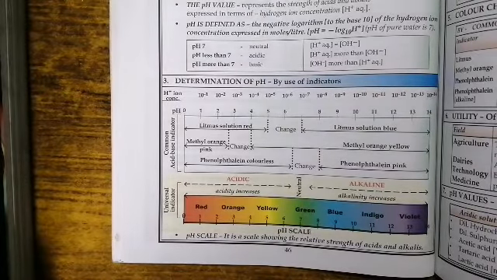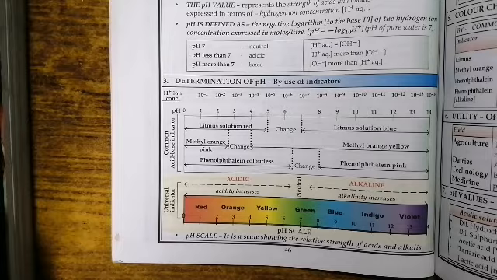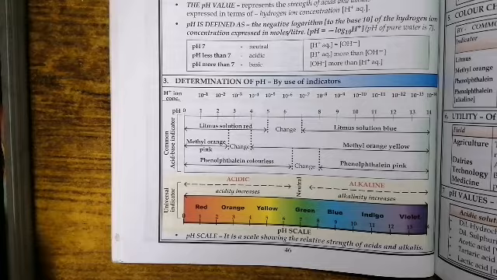Now, depending on the pH value of a solution, the indicators will change their color. For instance, if the pH value is less than 7, then you'll see that blue litmus solution turns red. If the pH value is greater than 7, let's say 12, 13, 14, then the red litmus solution will turn blue.